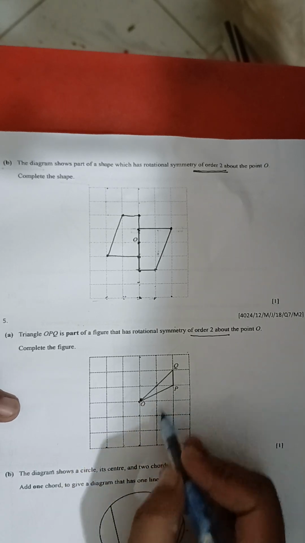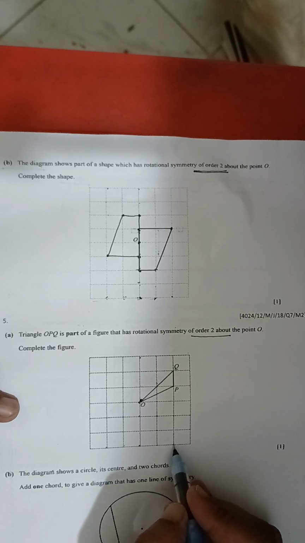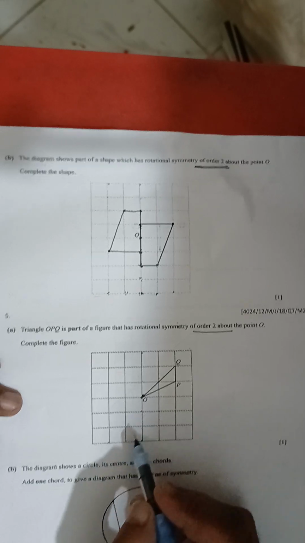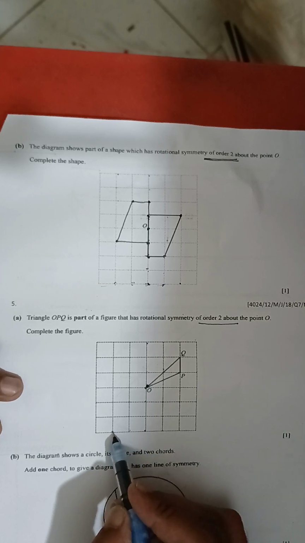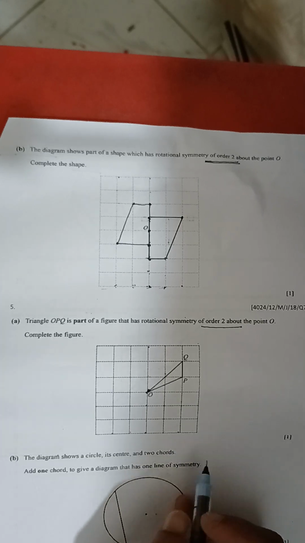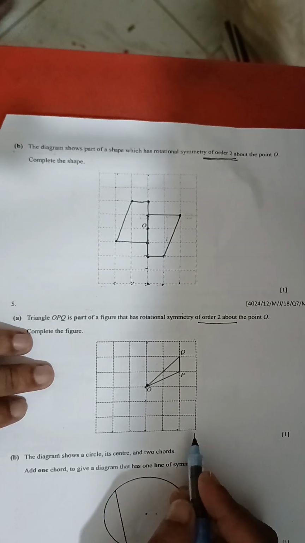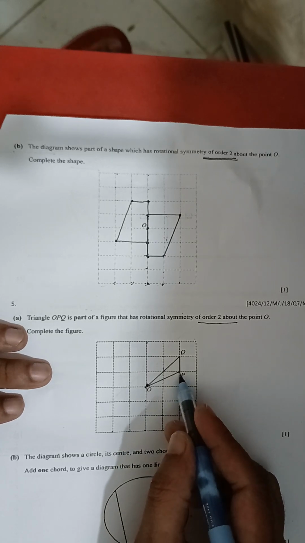Now take this one. From the right side it is 1, right? If you want, you can take from the left side also, then it will be 1 2 3 4 5. But for easier, I can take from the right side, 1 2 3 4.